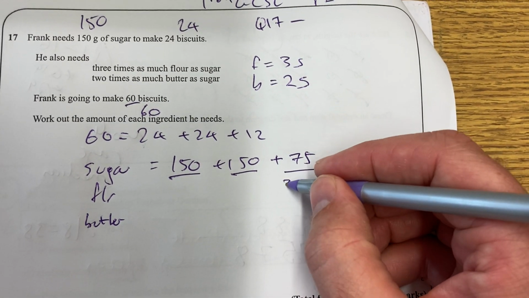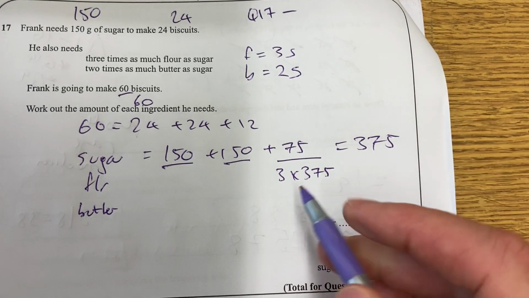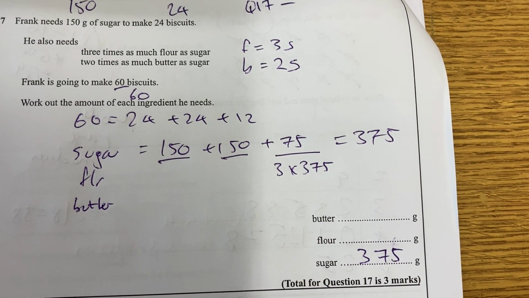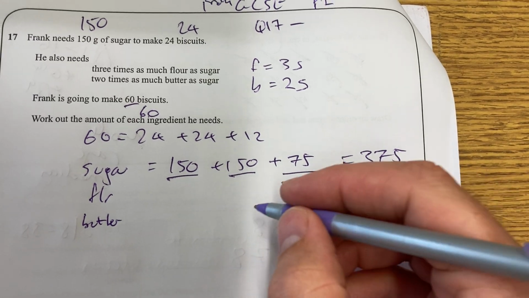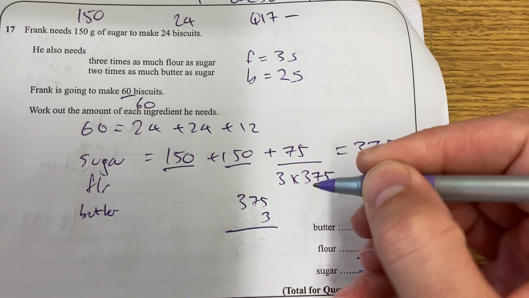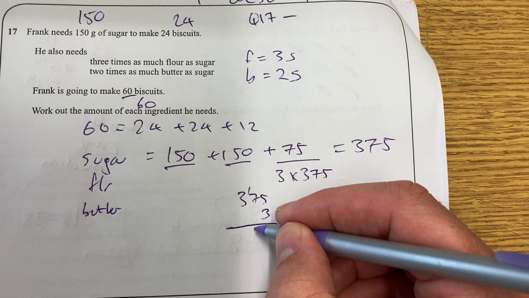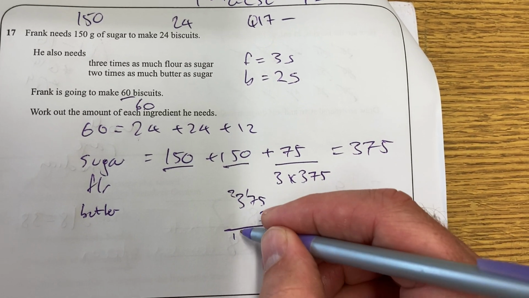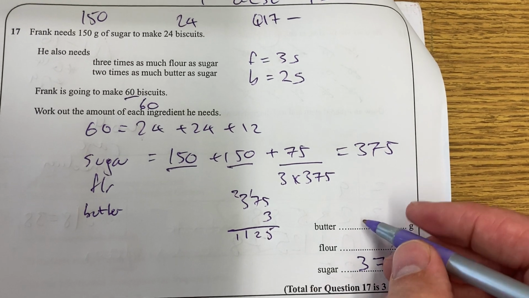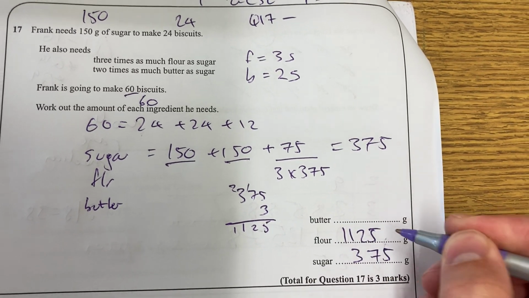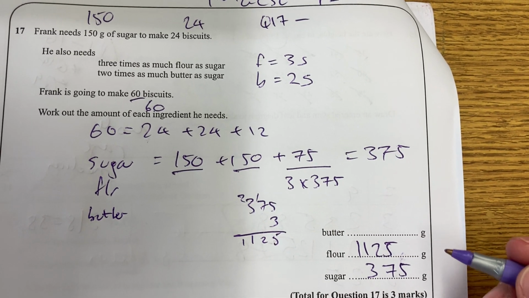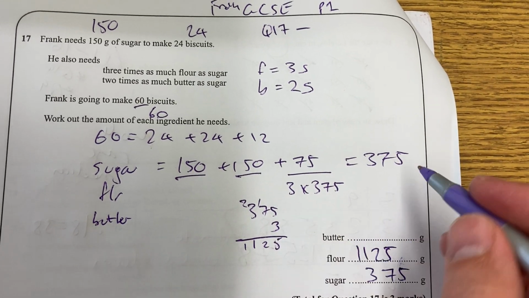So we need to do 3 times 375. 3 times 300 is 900, and I'll do that here. 375 times 3, that's 15, carry the 1, 22, carry the 2, 1125. So 1125 of flour, but then butter is twice as much.